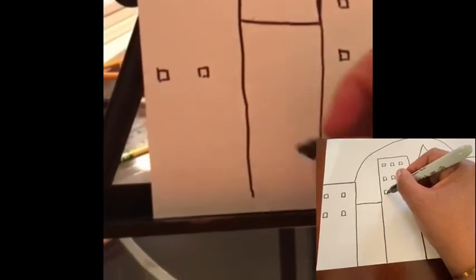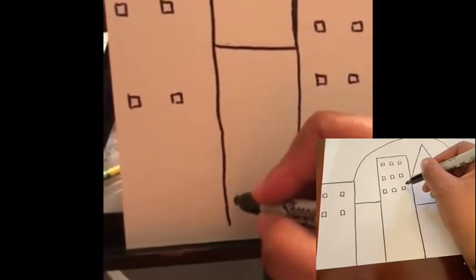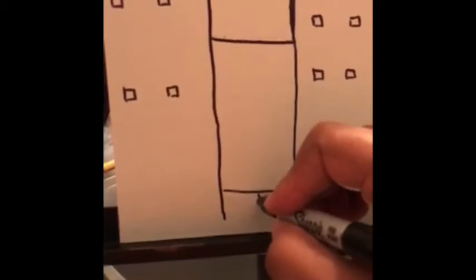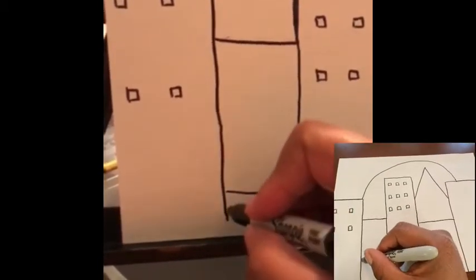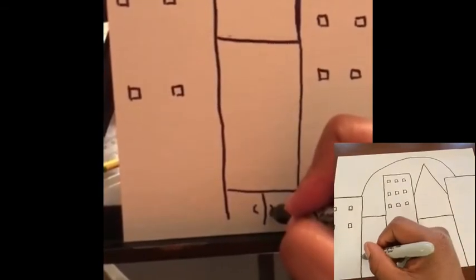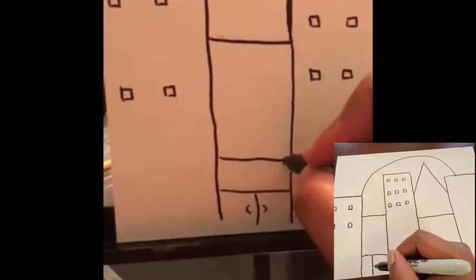Little windows there. You're gonna put a little doorway. A little handle right there. And put a long window in here.